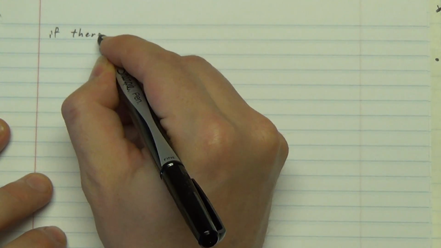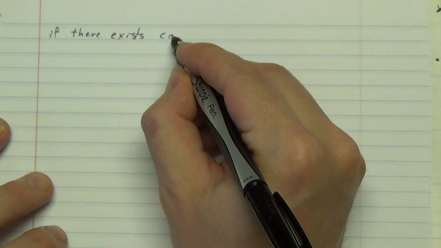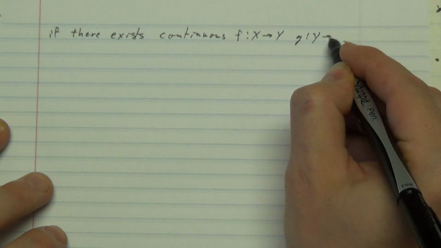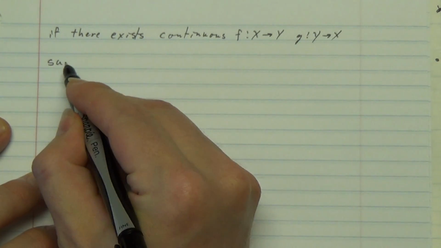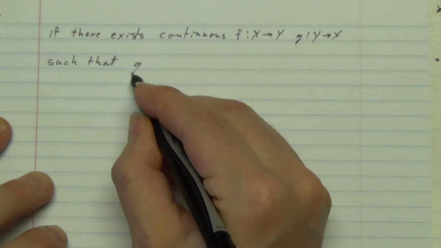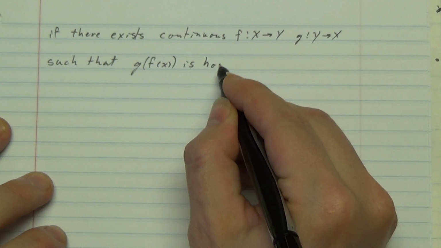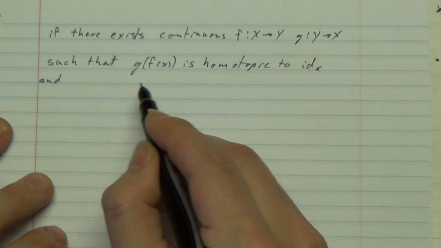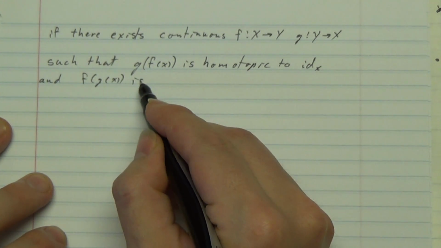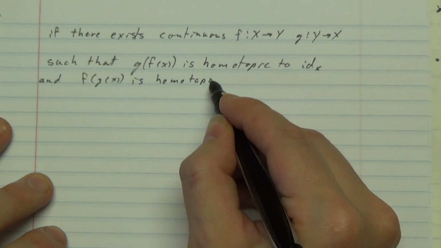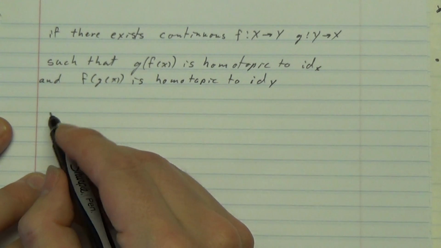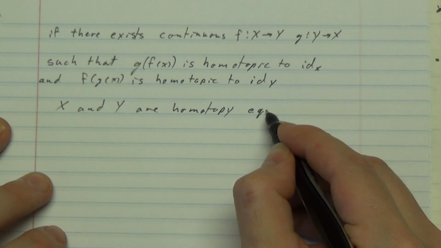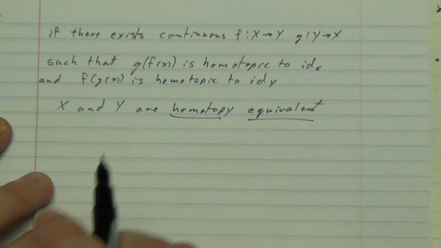If there exist continuous F from X to Y, G from Y to X, such that G of F of X is homotopic to the identity on X, and F of G is likewise homotopic to the identity on Y, then X and Y are homotopy equivalent.